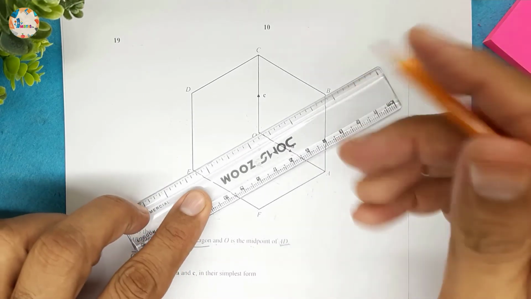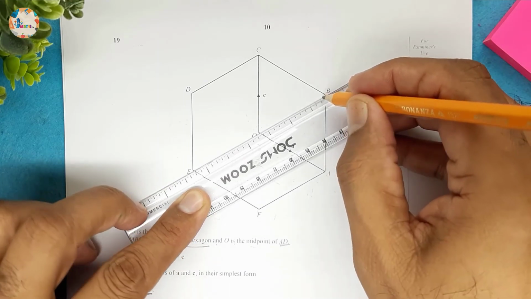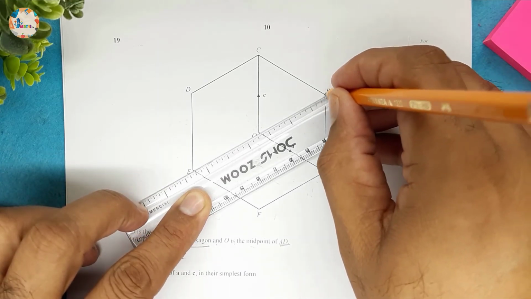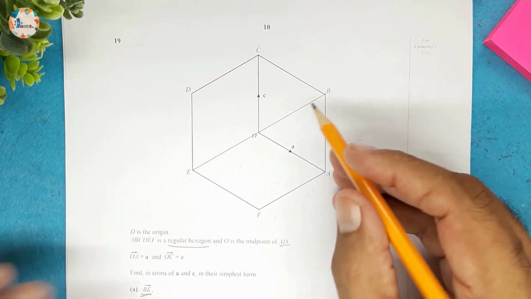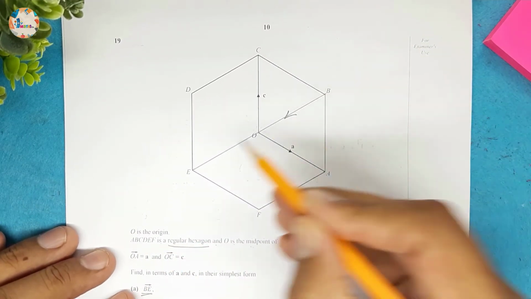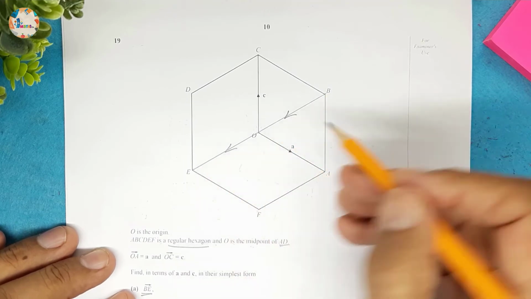So we can draw BE. BE will be passing through the center and its direction will be this one. So BE we have to find.